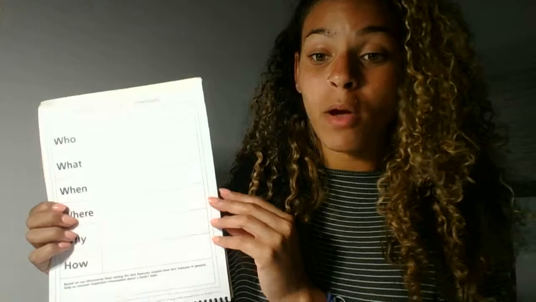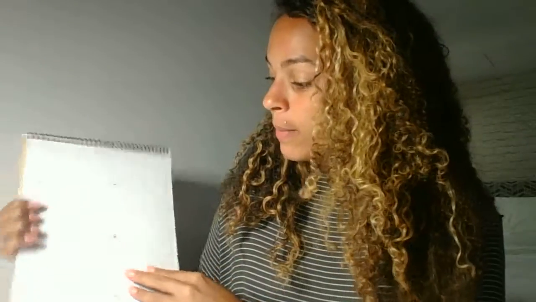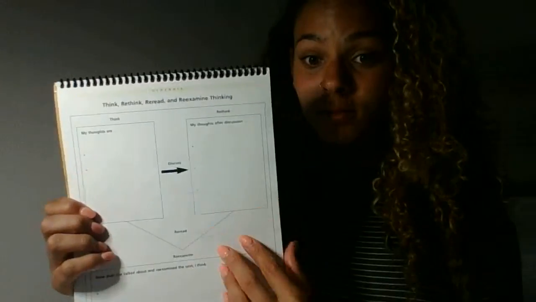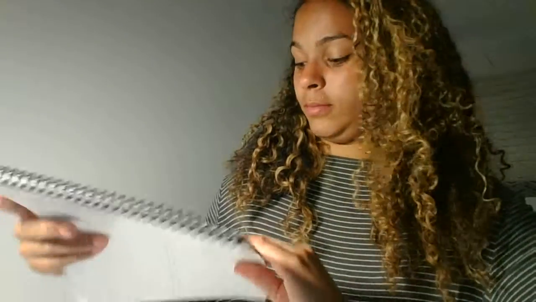I can probably tweak them in my own way on a Word document. But this gives me printouts. I can make copies of everything. So I'm pretty stoked about this one. This one actually has two, which is cool. This is so awesome. I'm so excited.